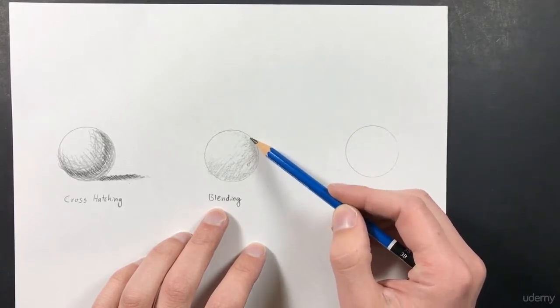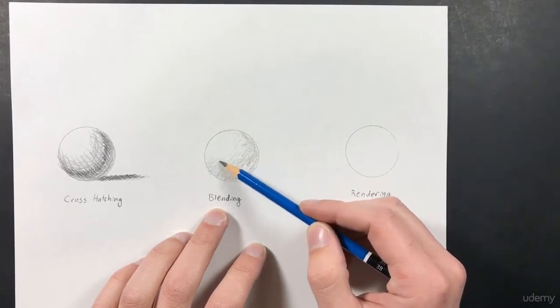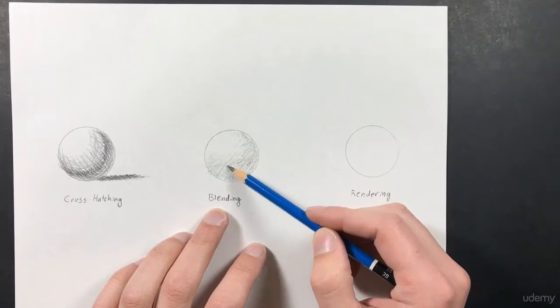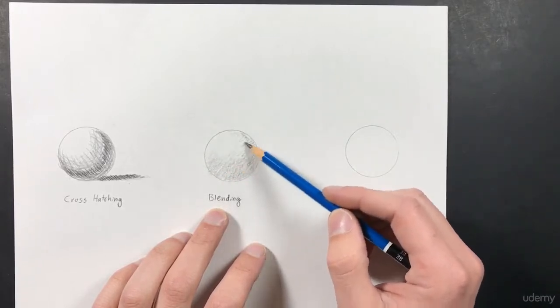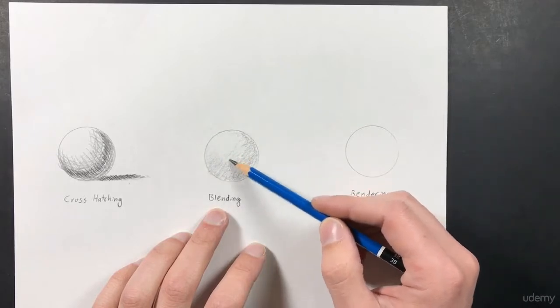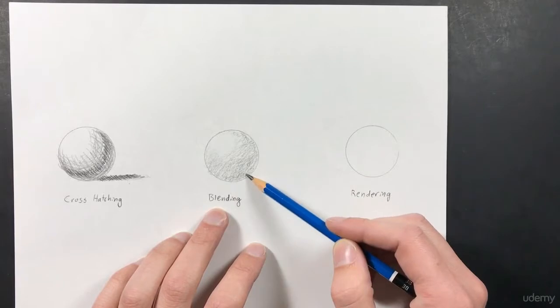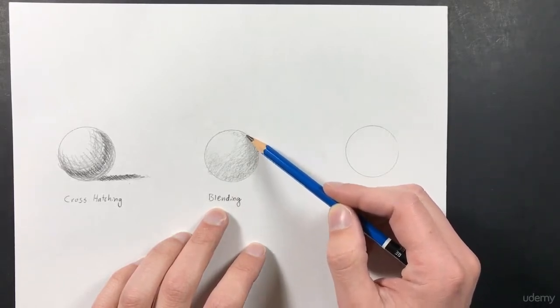And we try to blend these in by pushing a little bit harder as we get to the other value, so it can slowly blend into the next one. So our darker value blends into our lighter value, and then our lighter value blends into our highlight. Now this process can take a little while, but it can also look very good.